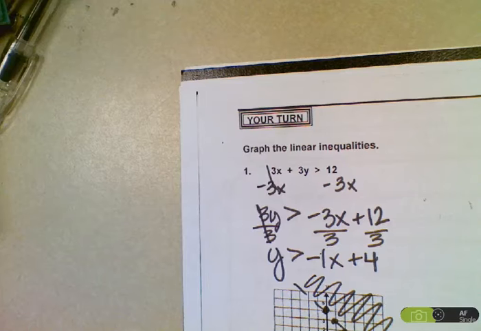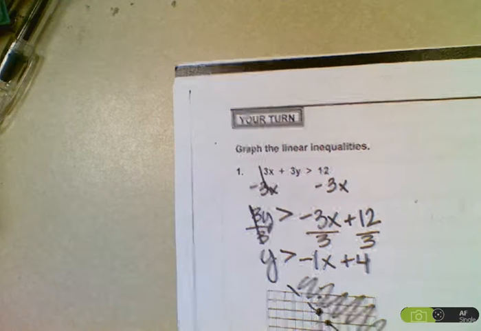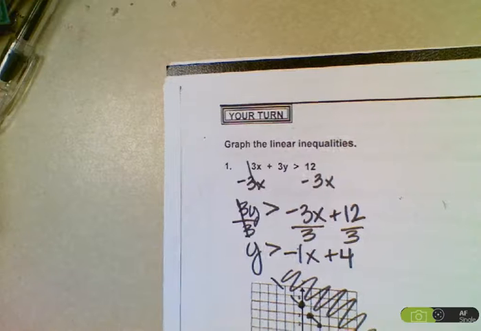Why don't you use a ruler to make the line straight? Oh, because we don't worry about that in math. I'm not overly concerned with it.